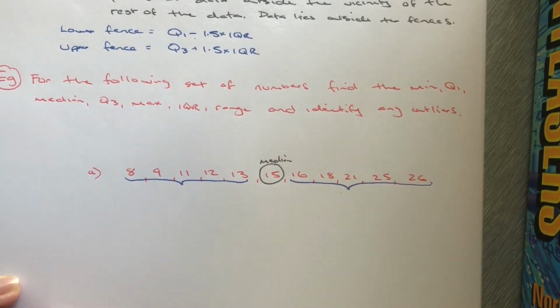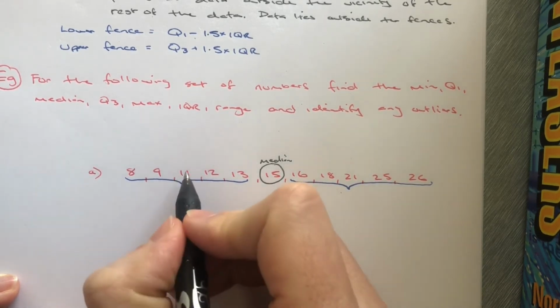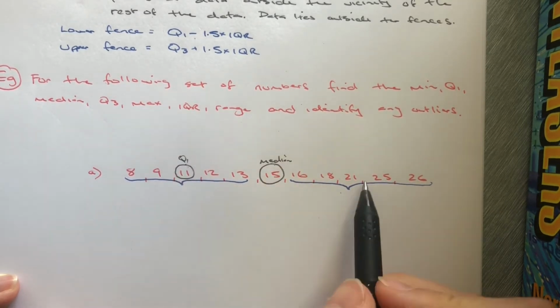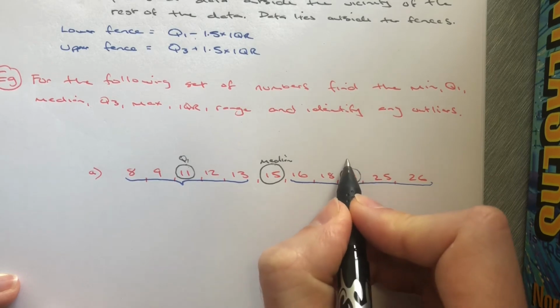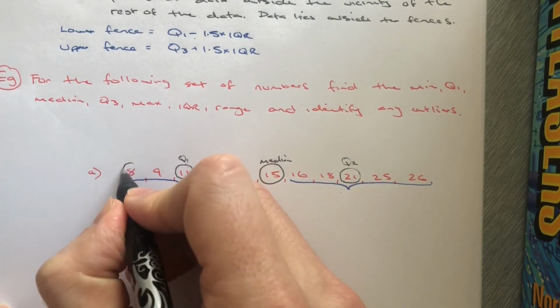Okay, so I want the median of these ones. As I can see, this one's in the middle. So this one here must be Q1. And up here, this one's in the middle. So this one here must be Q3. Now, the other things we need are the minimum and maximum. Minimum is our smallest number. So this is our minimum.